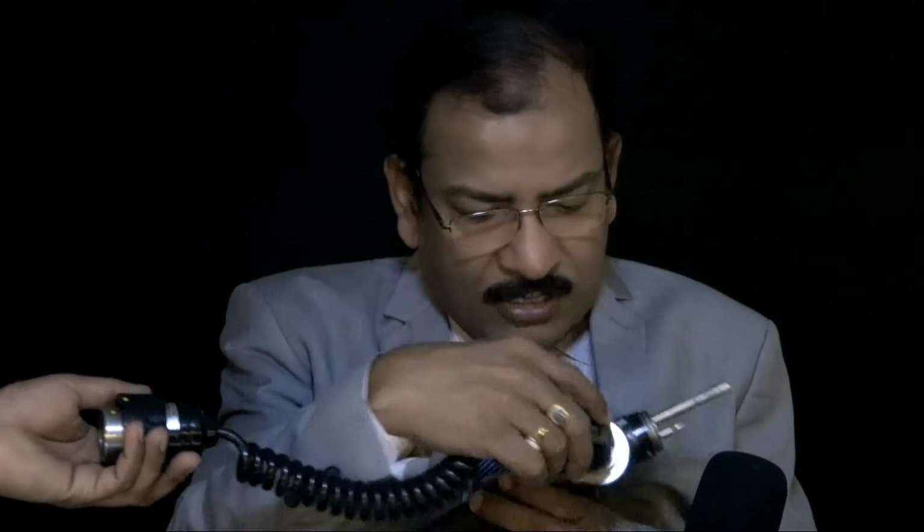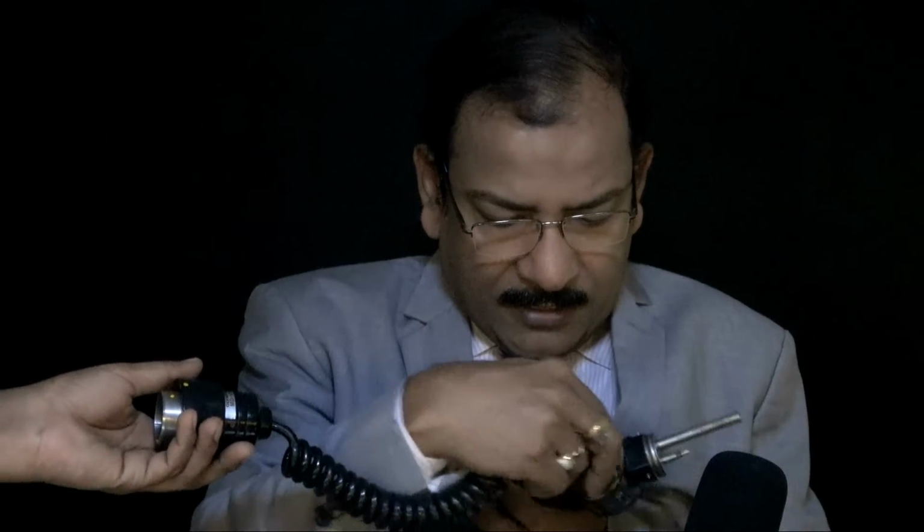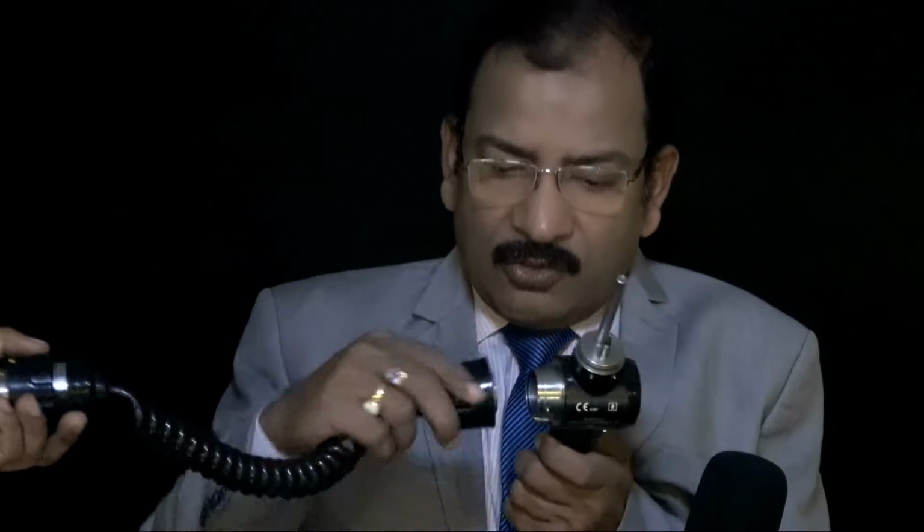There is a yellow point here, and there is one yellow point on this. So both the yellow points should be together. Here you will go, it is attached, and now you rotate it clockwise. It is done, and to remove it, rotate anti-clockwise and it comes out. You should not try to force it like that. It will break the teeth. Inside there are 20 pins, they will break. So align this yellow point of the male part with the yellow point of the female part of the pigtail adapter, and then rotate clockwise, it is fit.